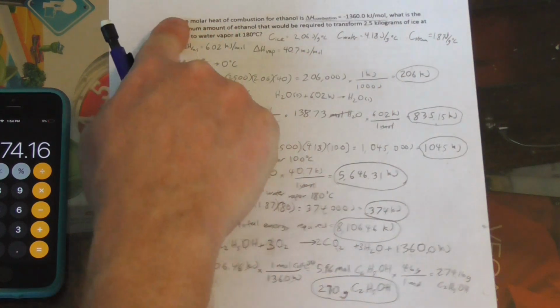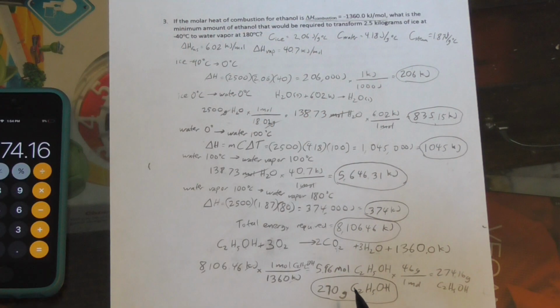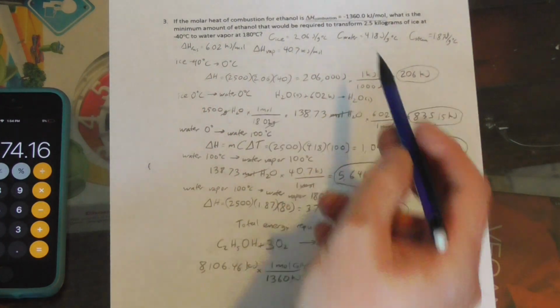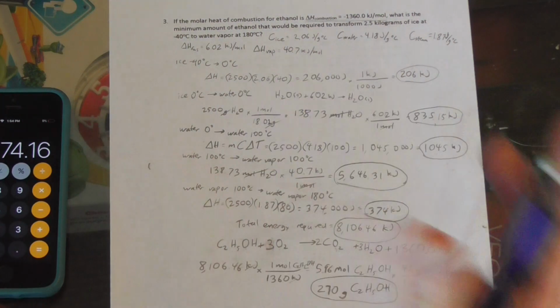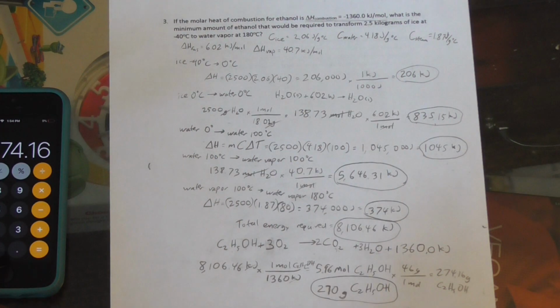What's the minimum amount of ethanol? Now realize, when we did our lab where we saw what we calculated as the molar heat of combustion was far lower than the actual heat, because we have heat radiating all around. You would have to transfer all of this heat into the water. Now if you burn the ethanol inside a chunk of ice and you had an adequate amount of oxygen, well then that would be the minimum amount of ethanol. That should be able to take all of that ice and turn it into water vapor at 180 degrees Celsius. But that's the minimum amount of ethanol that would release the amount of energy we need.